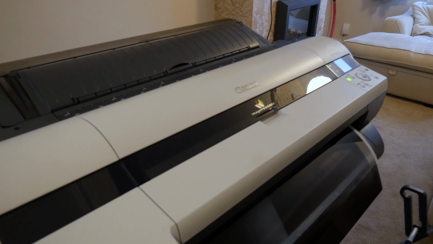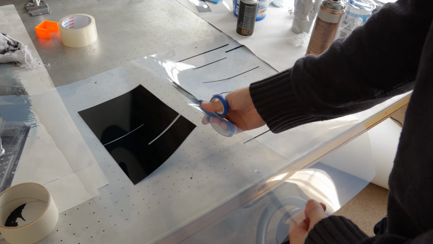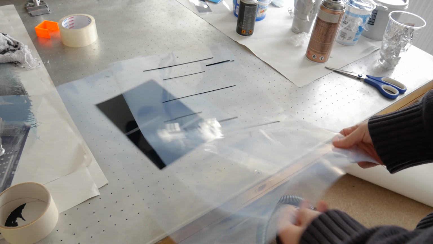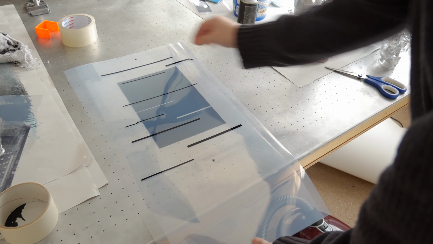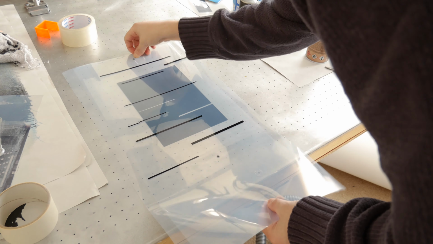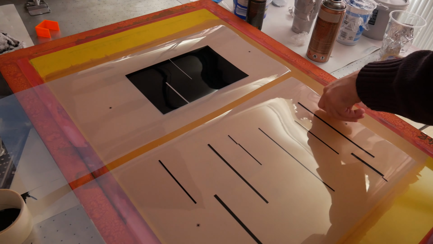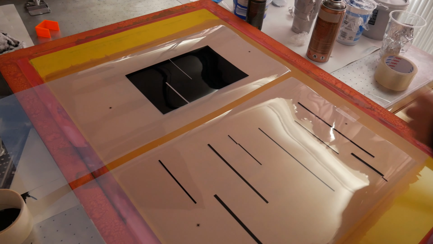I'm just printing here on my A1. This is a new printer that I've managed to get really cheap off eBay. I'm just lining up the positives to make sure that the registration is good. So I've split the image into 2 layers just for this test print, and I can fit both layers on one screen, which is pretty handy. So we're just sticking it down.